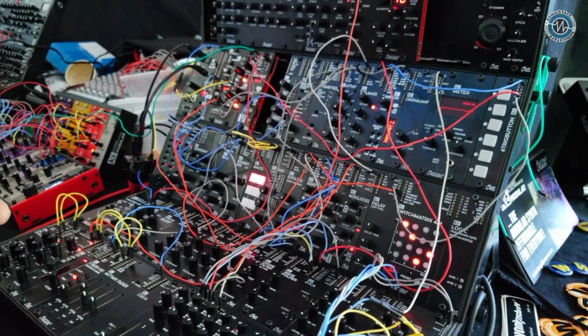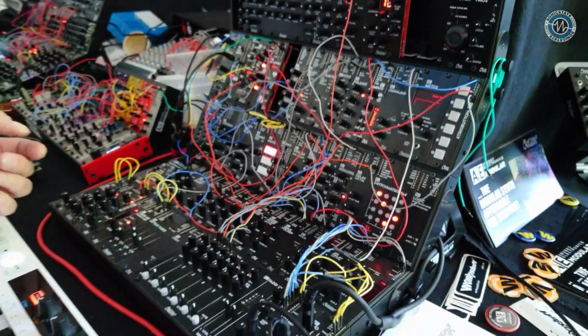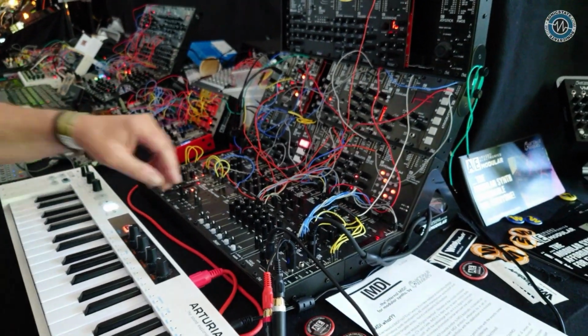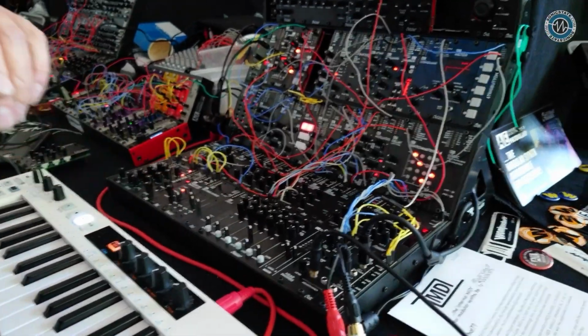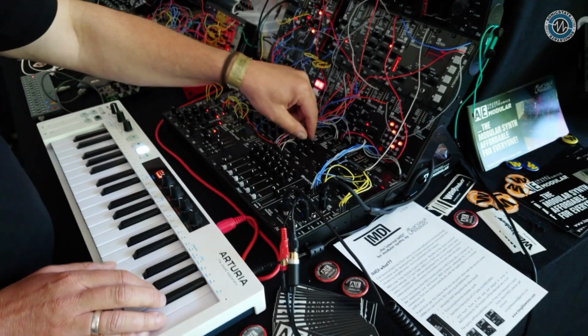Fantastic. And can we hear what it sounds like? Yes, I can give a short demo of the polyphonic oscillator. Sure. Let's start like this.